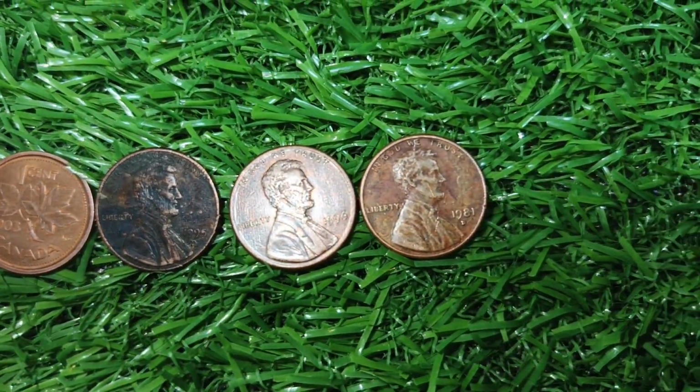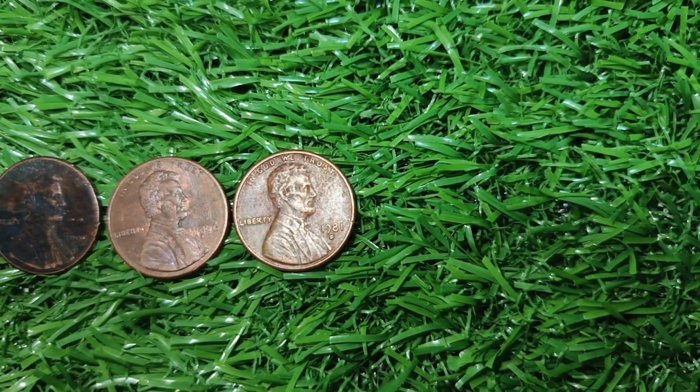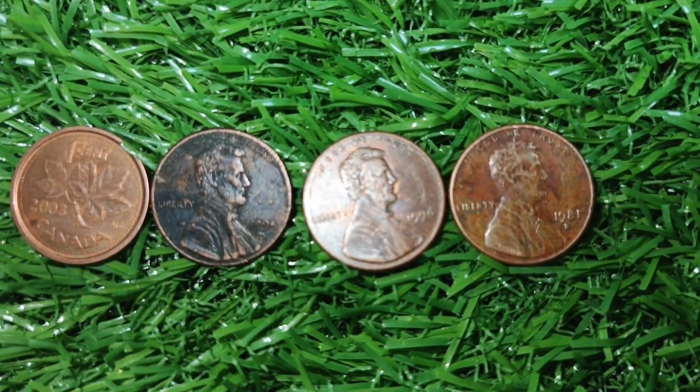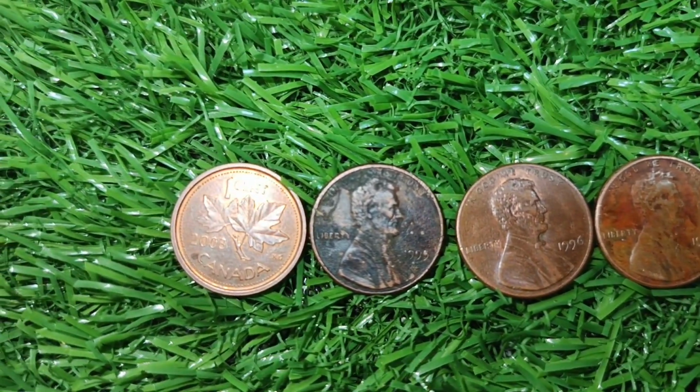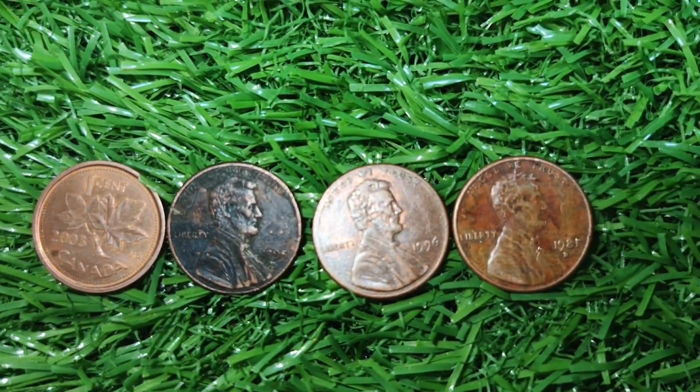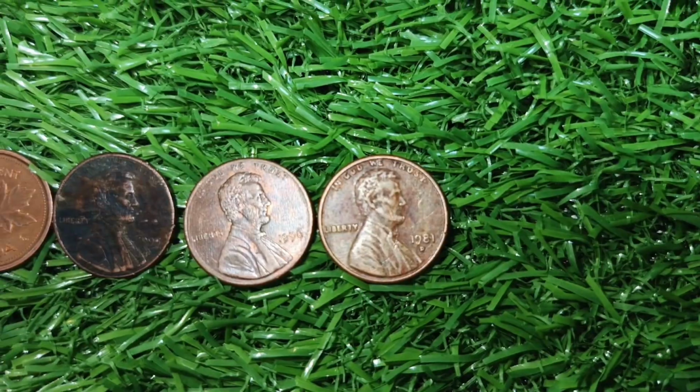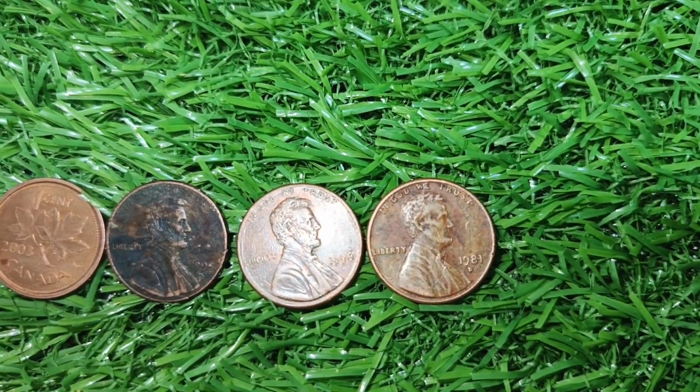We will explore the history of each coin, the symbolism behind their designs, the metal composition, mintage numbers, interesting facts, current collector value, and how teachers can use these coins in classroom education. So let's begin this exciting journey into the world of numismatics, the study of coins. Image shows the coin with maple leaves.